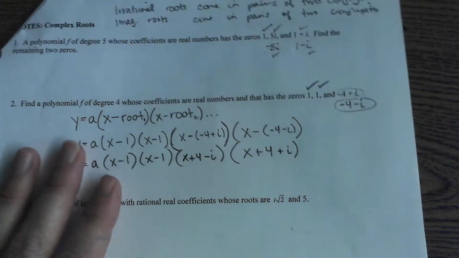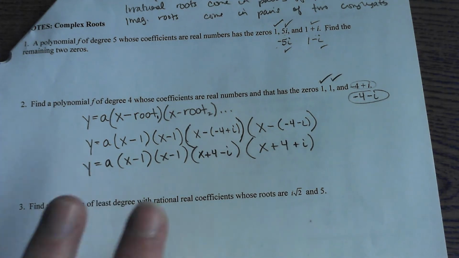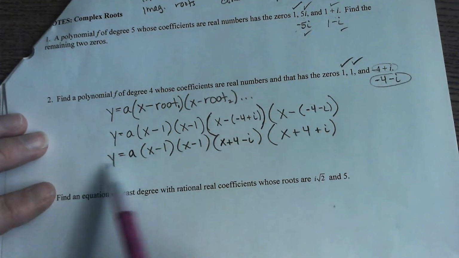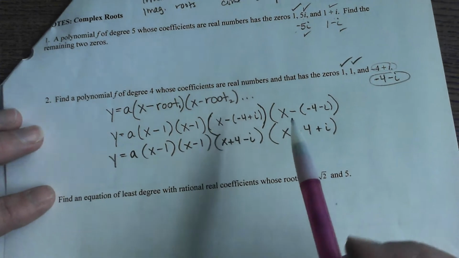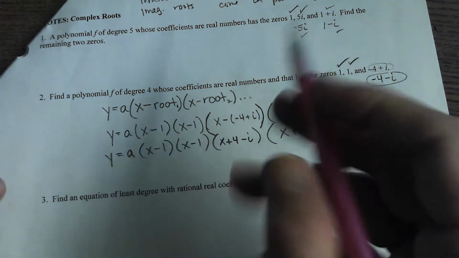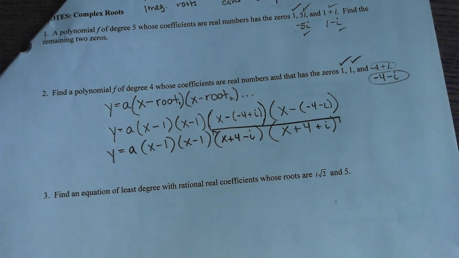This particular problem doesn't give us any additional information to figure out the value of a. A lot of times they'll give you a point that the graph has to go through, so you'd plug that in for x and y and calculate a. This just says any polynomial, so a can really be any number you want. But it does say polynomial, so you have to multiply all of this out. Sometimes you'll have to multiply everything out if it says polynomial, sometimes you don't. But no matter what, if there are imaginaries, you definitely have to multiply that out.